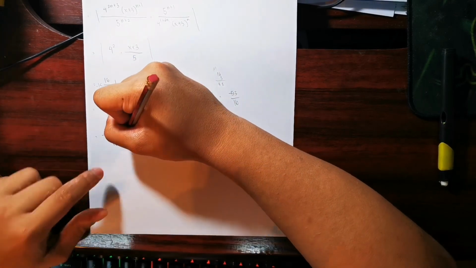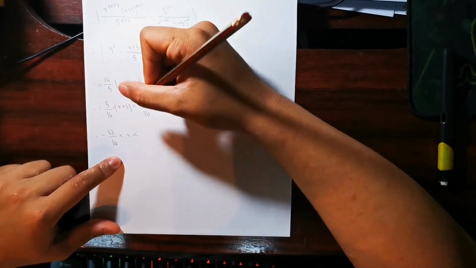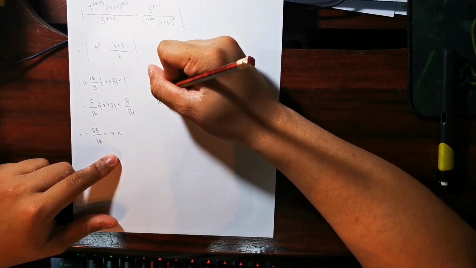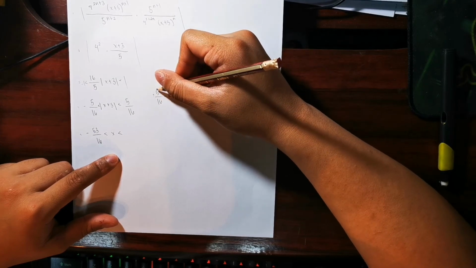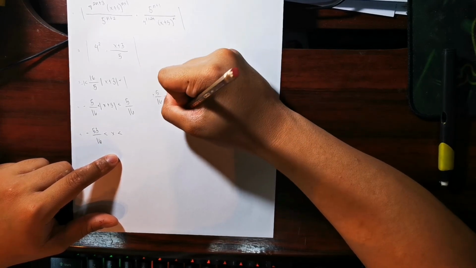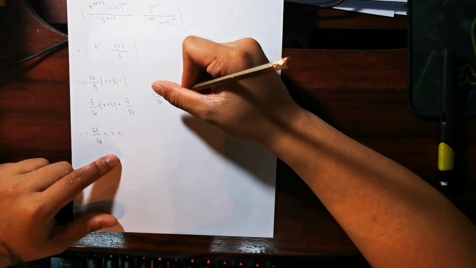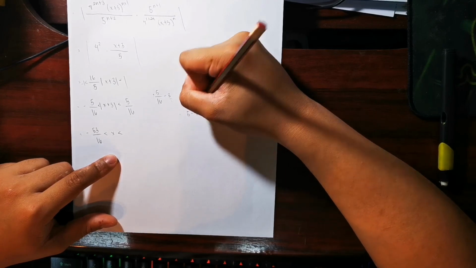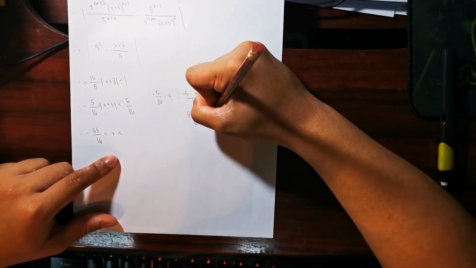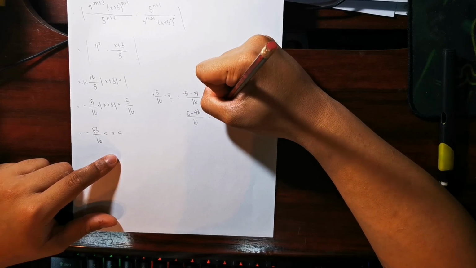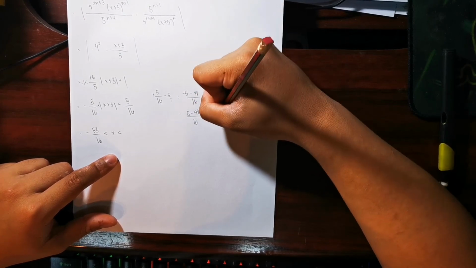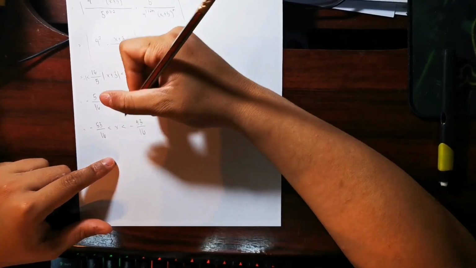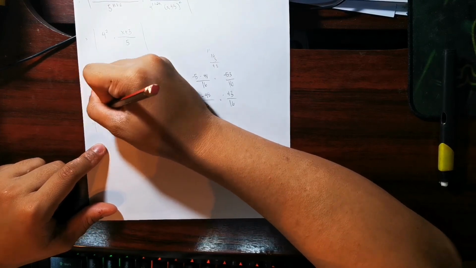So here we have the same thing, but the difference is the sign. So instead of negative 5 over 16, we will have 5 minus 48 over 16. So this will just equate to negative 43 over 16. So here is our interval.